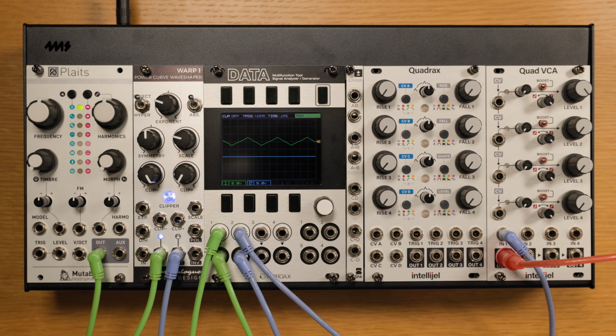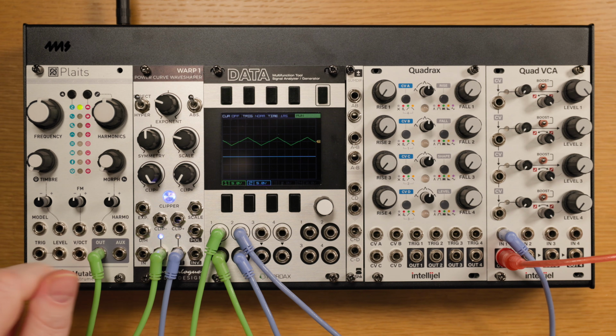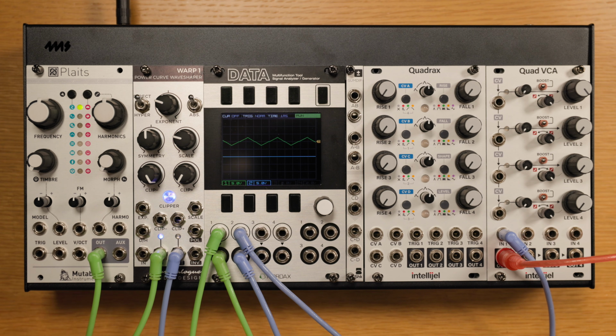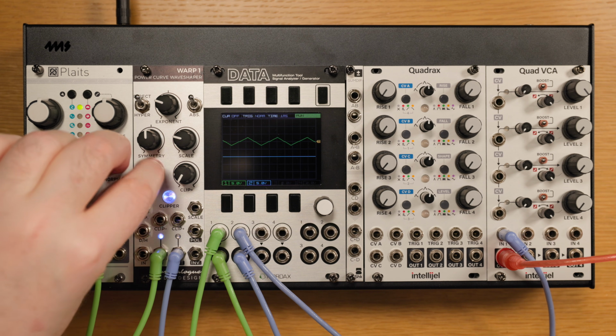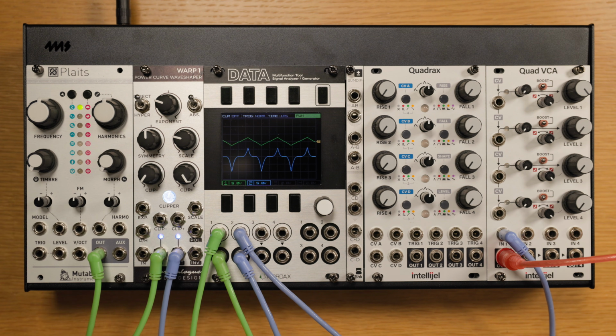with external modulation. There's also an LED that gives you a visual indication of what type of clipping is happening. Blue means that the negative clipper is in effect. Red means that the positive clipper is in effect, and they can both be on at the same time. And if you're not clipping at all, then the LED will be white. So those are the basic controls of Warp 1, but it's got a couple of extra tricks up its sleeve.